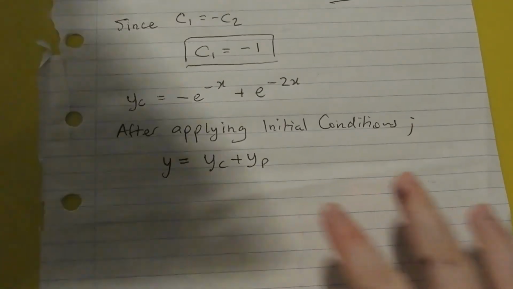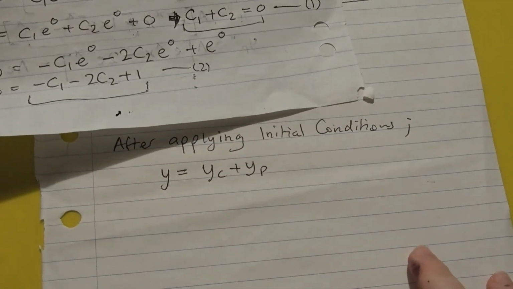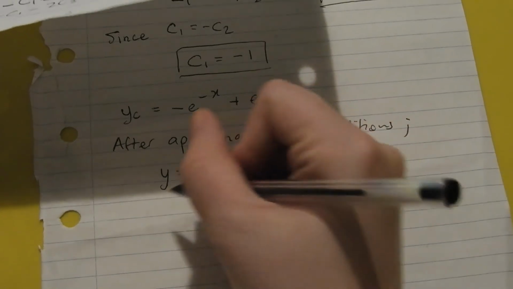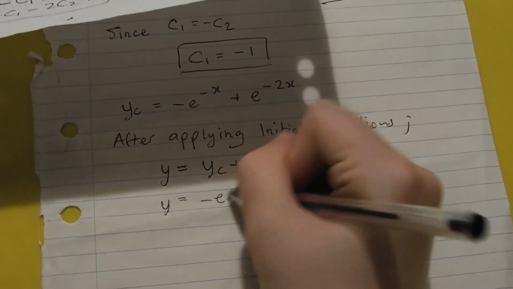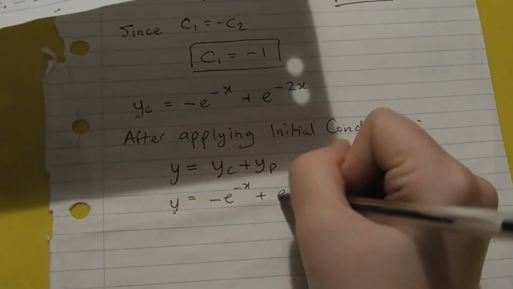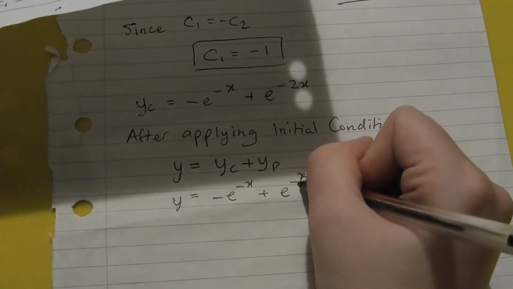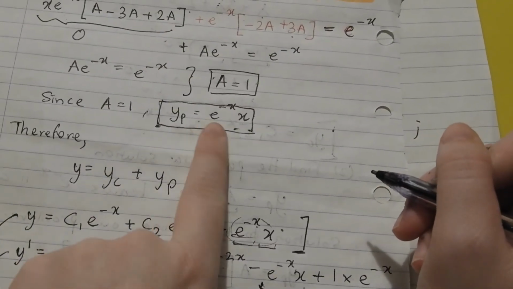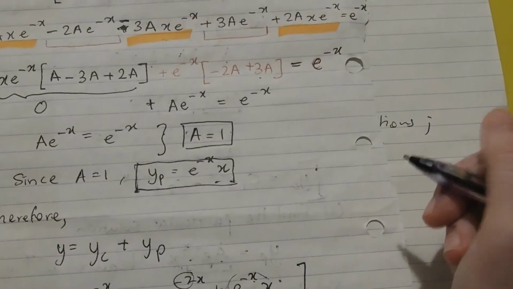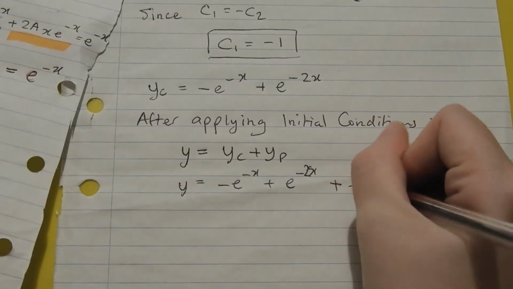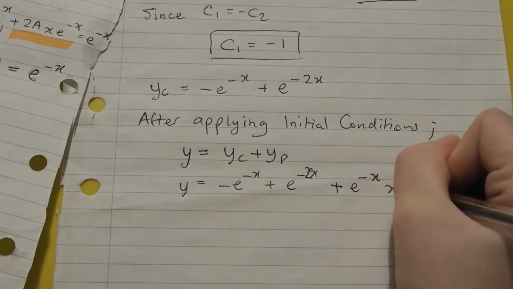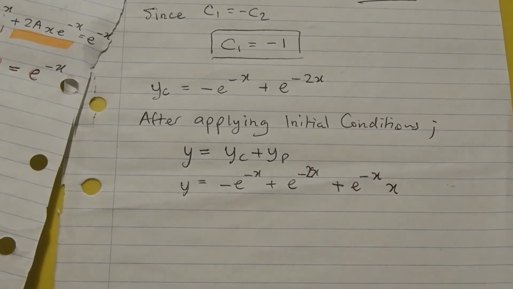Best to write this again, so there's no confusion. So y of c is now negative e to the negative x plus e to the negative 2x. And y of p, as we remember, was e to the negative x. So it's plus e to the negative x. Fantastic. So that's how we solve the following IVP.